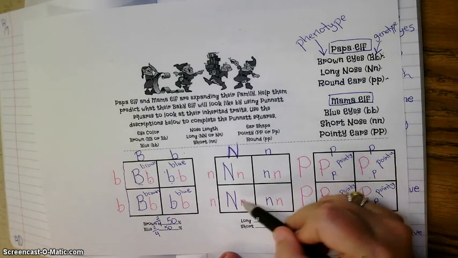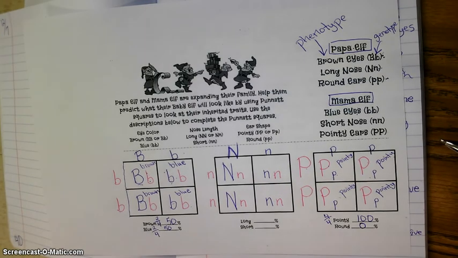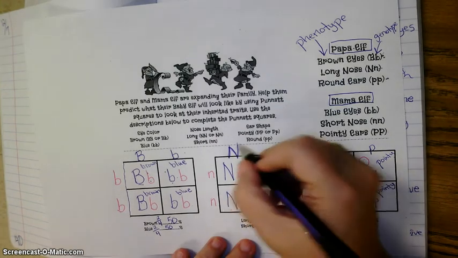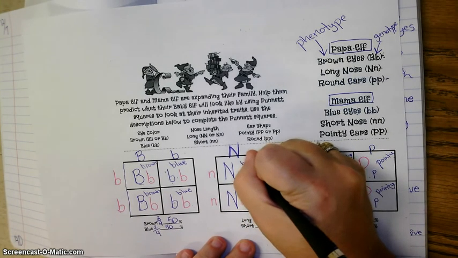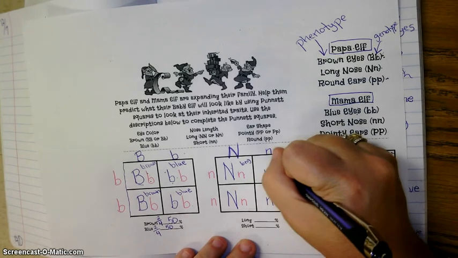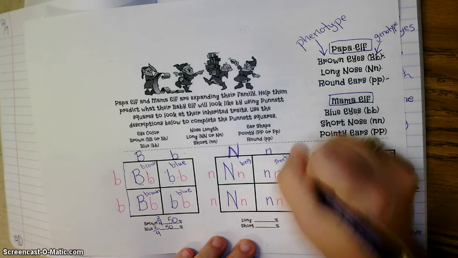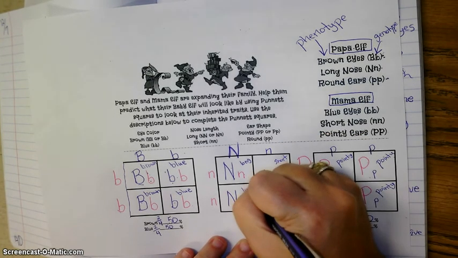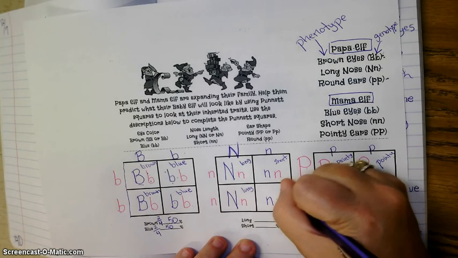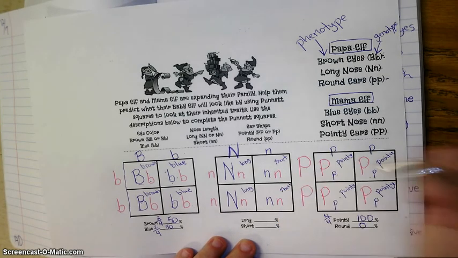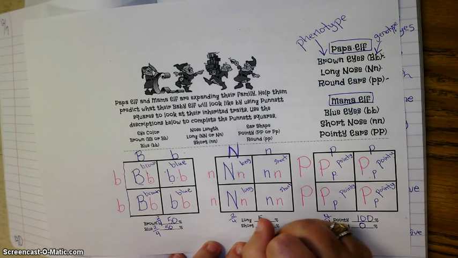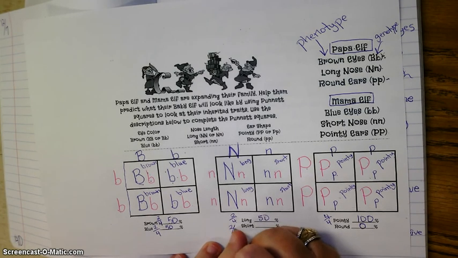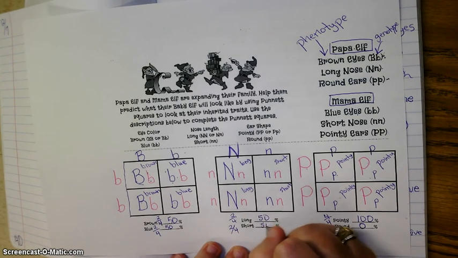These are the genotypes. Now we want to figure out the phenotypes. So this elf would have a long nose. This elf would have a short nose. This one would be long because it has one dominant. This one would be short because it doesn't have any dominants. So again, I have 2 out of 4 for long nose at 50%, 2 out of 4 for short nose, 50%.